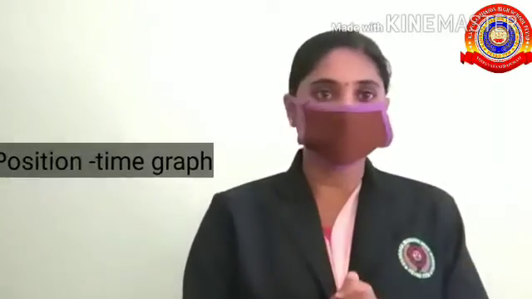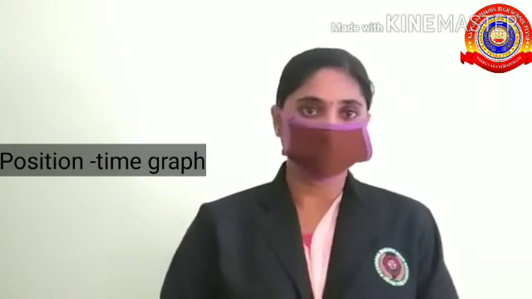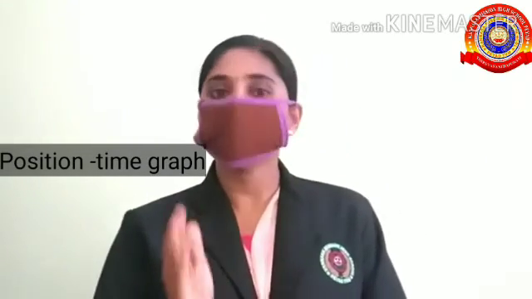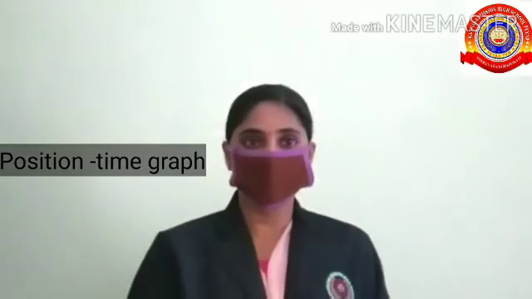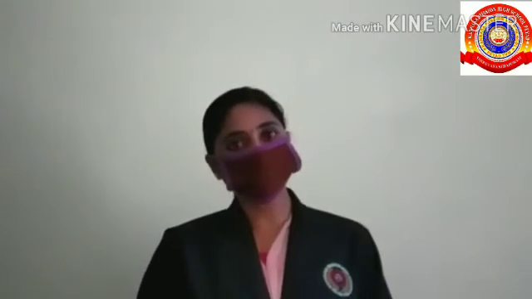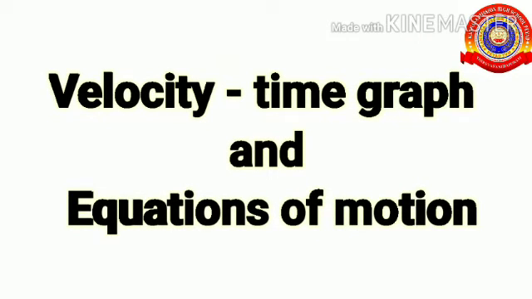In the previous video, we already started our second chapter, equations of motion, and studied how to draw position time graph. In position time graph, we have to mark the position in y-axis and time in x-axis. And according to the value, we have to draw the position time graph. Okay? And today, we are going to learn about how to draw velocity time graph and about equations of motion. So let's see how we can draw velocity time graph and what is the first equation of motion.